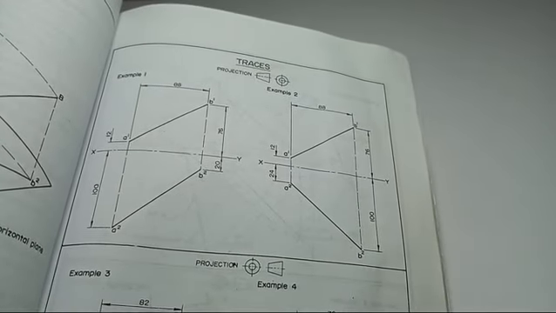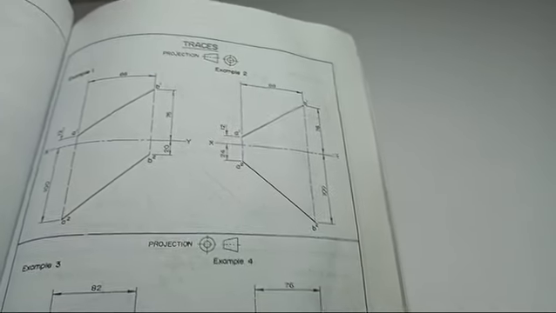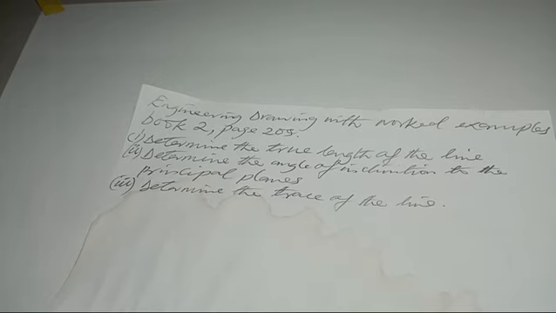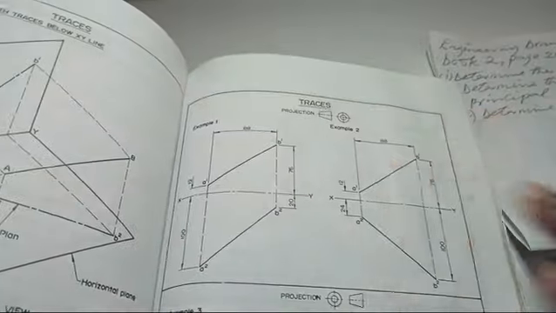We're going to solve all the examples, and the things we'll be determining are, first, the true length of the line. Secondly, we'll determine the angle of inclination of the line to the principal planes. Principal planes mean the horizontal plane and the vertical plane. Then we'll finally determine the trace of the line. So those are the things we're going to determine. I'll start with the first question, which is this one.